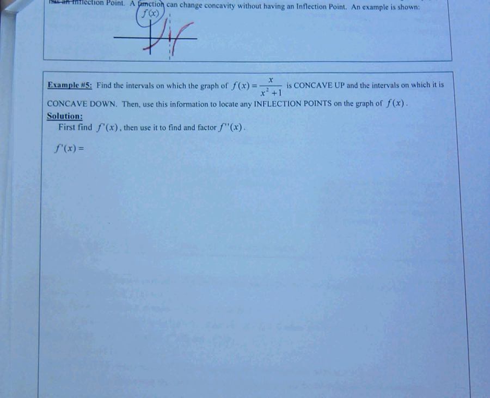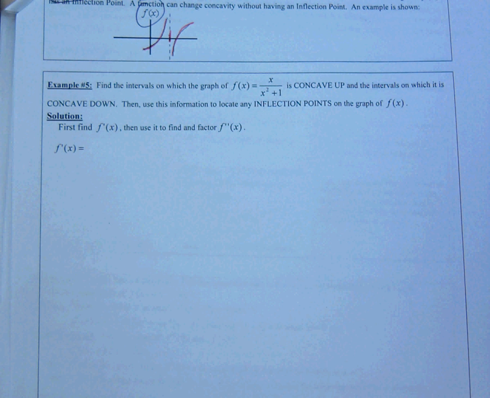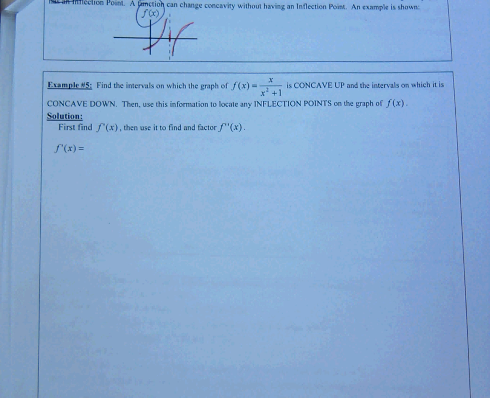Now again, you're definitely going to want to factor your second derivative to make it easy to pick out where that second derivative would be 0 or undefined.